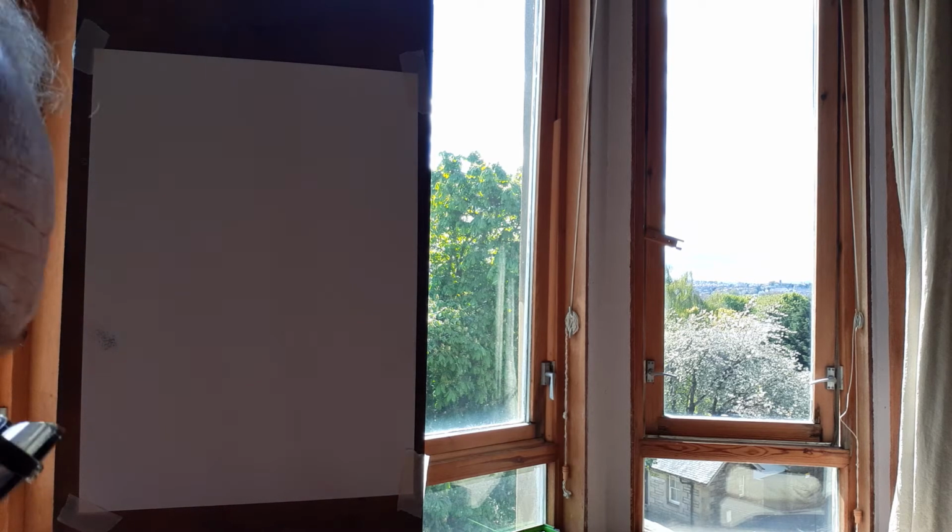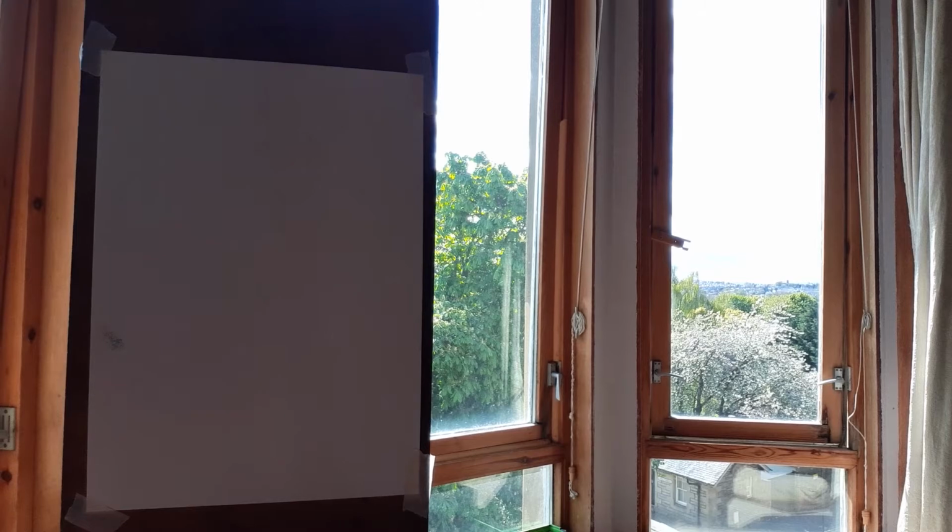So I'm hoping that this is going to work. There are problems with allowing you to see my drawing and see the view. I was really keen that you see the view, because what I'm going to demonstrate in this video is drawing out of the window, using the window to frame some sort of scene.